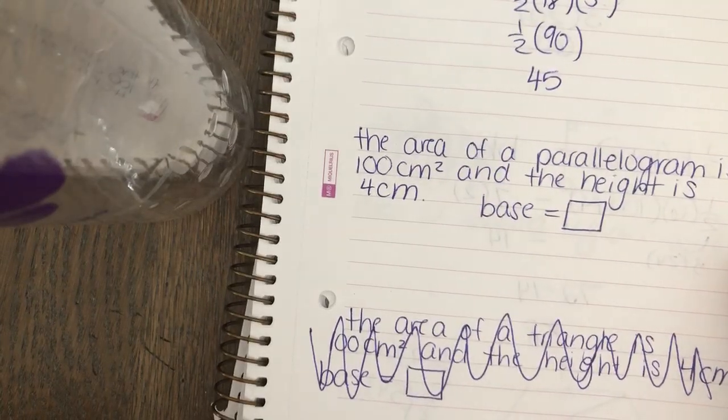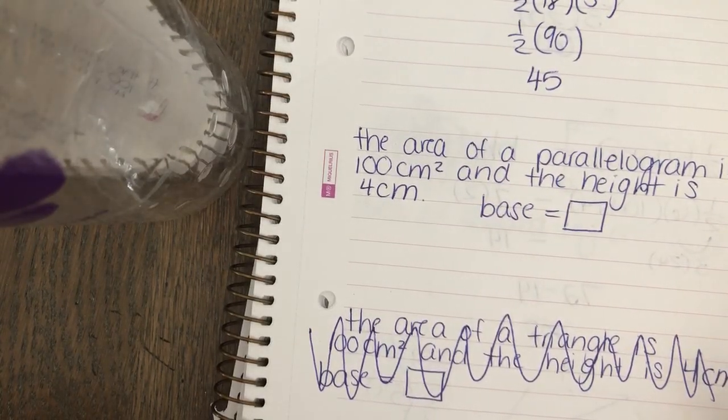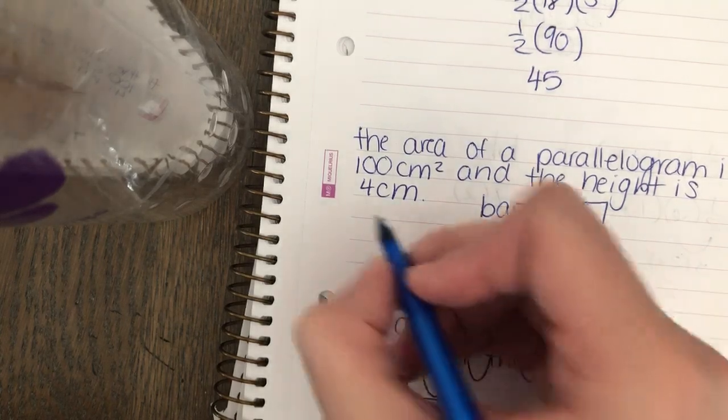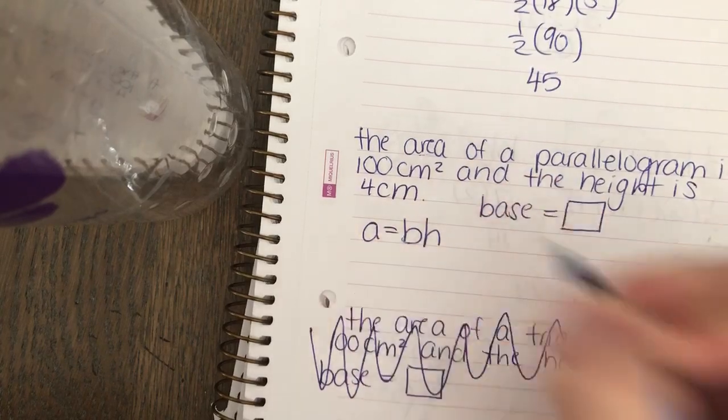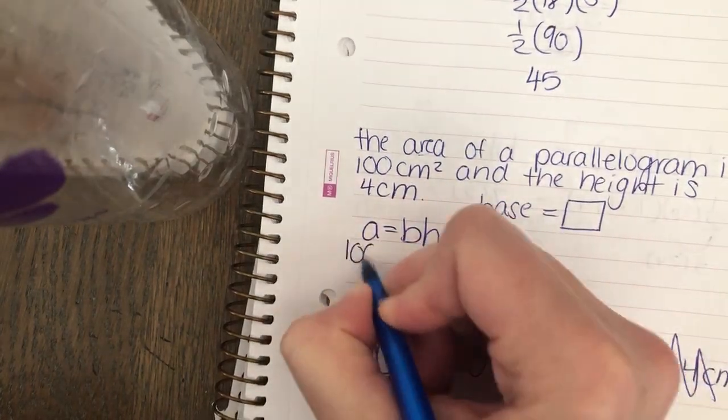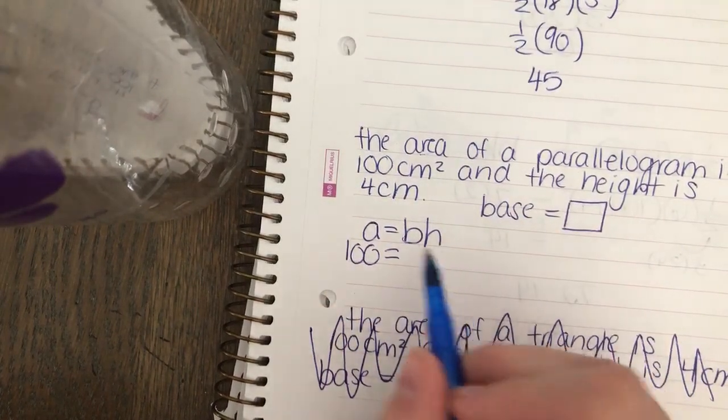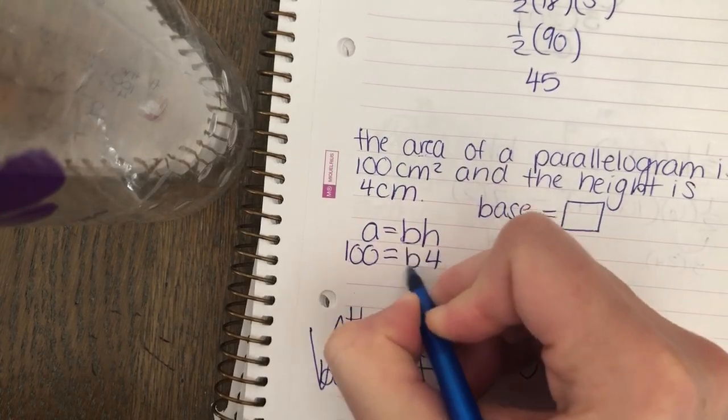All right, the last one doesn't have a picture with it. The area of a parallelogram is 100 centimeters squared and the height is 4. You're still using the area formula for a parallelogram. Area equals base times height. Except you know the area, you don't know the base. Height is 4, don't know the base.